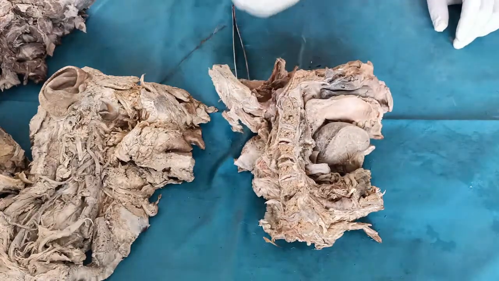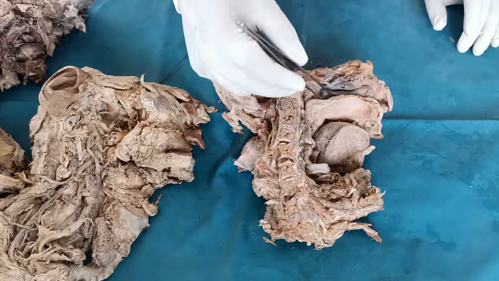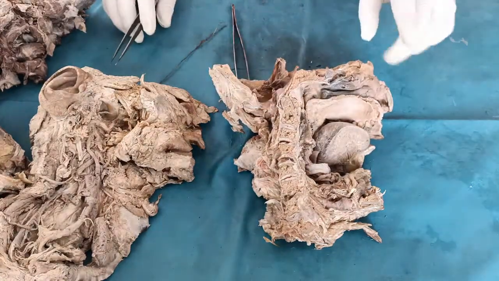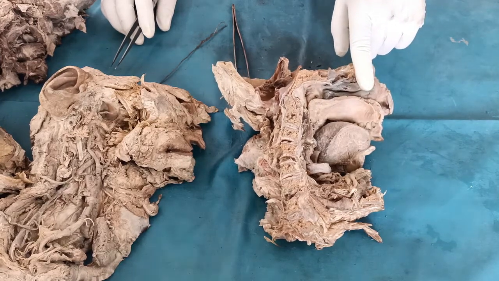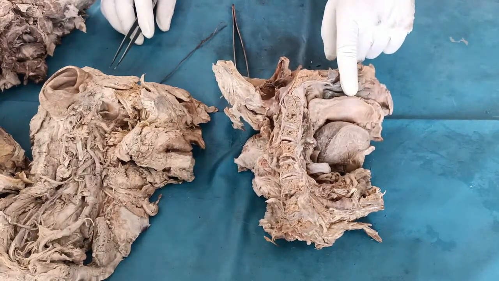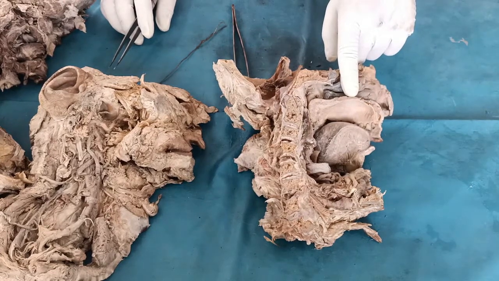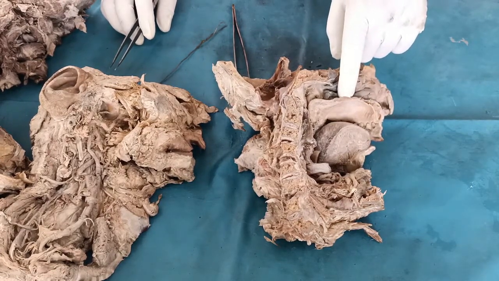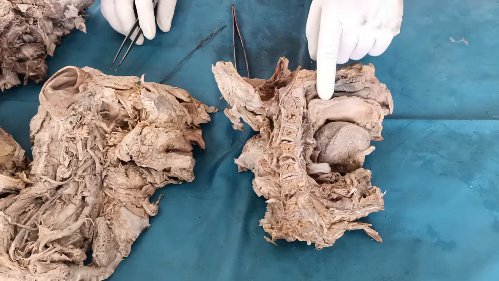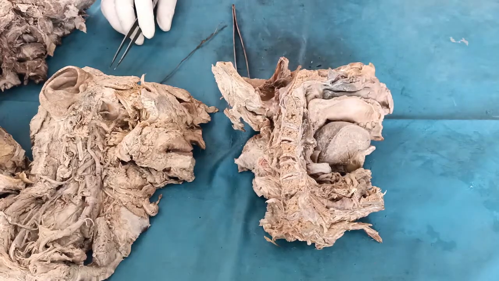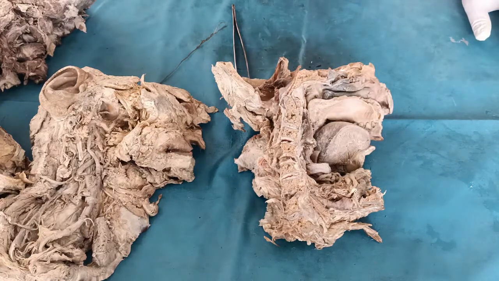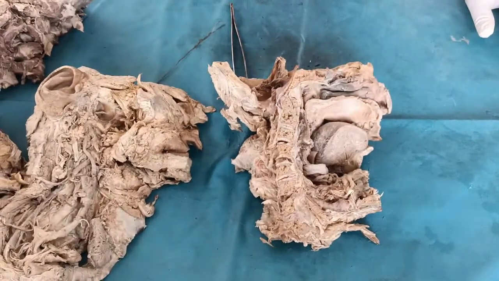Recollect: nasal bone, frontal process of maxilla, lacrimal bone, labyrinth of ethmoid forms the superior and middle concha, and inferior concha is a separate bone. Then perpendicular plate of palatine bone, medial pterygoid plate. So these are the bones which form the lateral wall of nose.